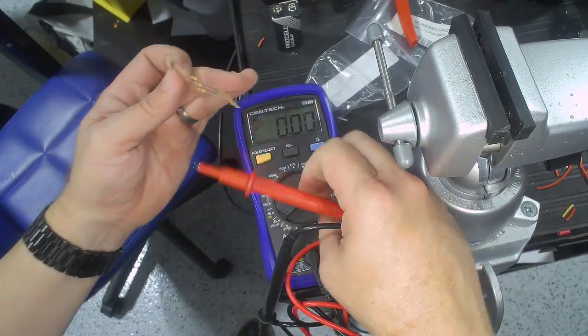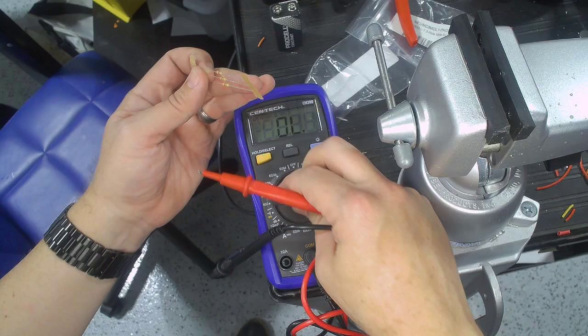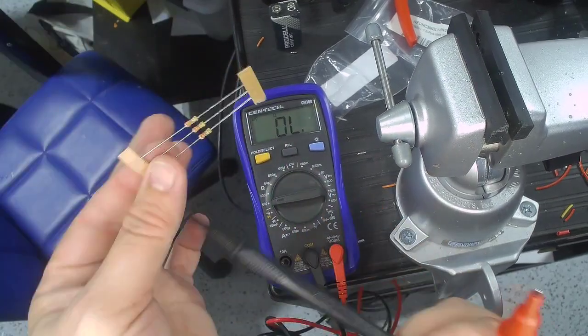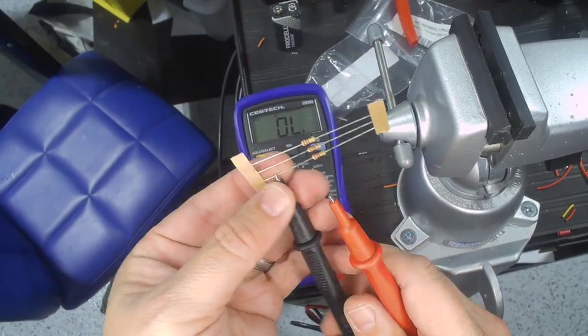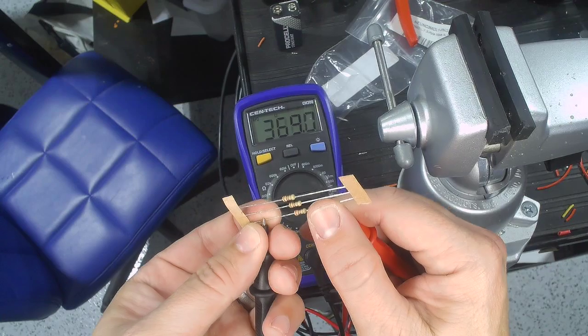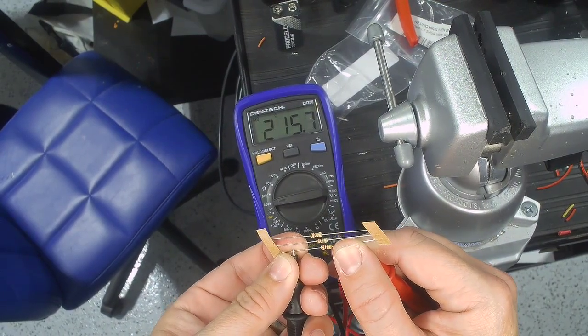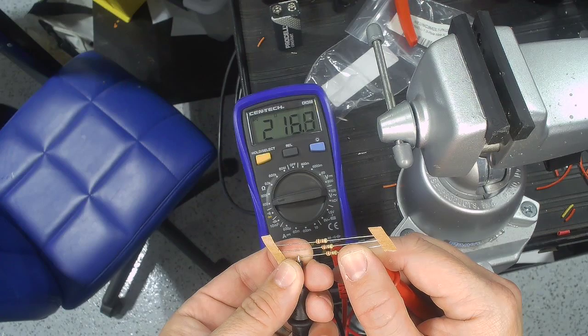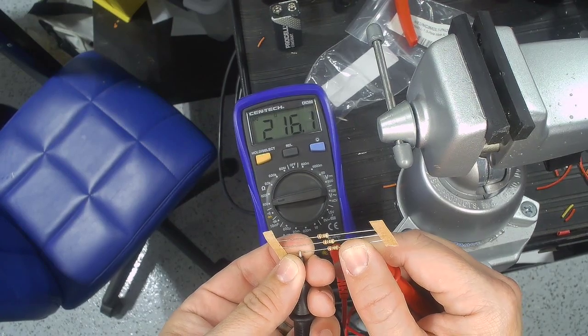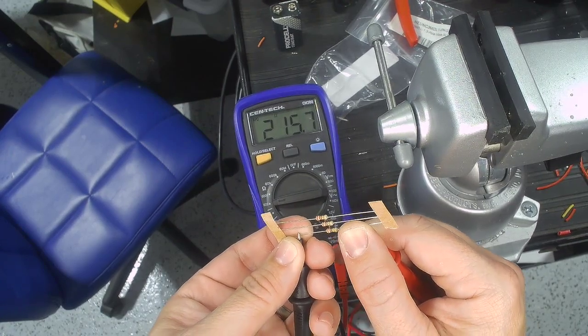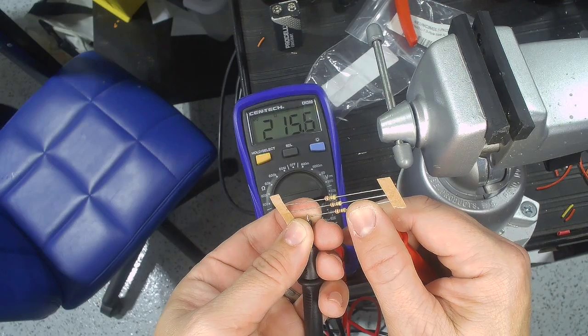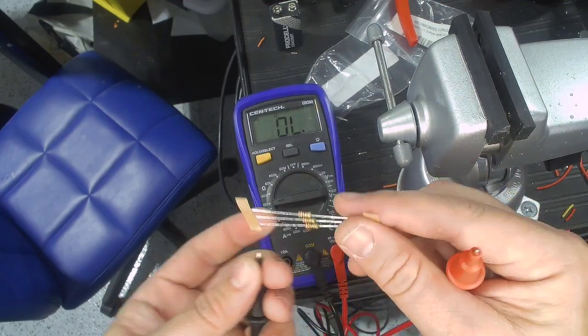I'm going to turn this into measuring resistance. And let me just measure one of these. These are supposed to be about 220 ohm resistors-ish. All right, it's measuring 215, 217, 216, somewhere, okay? This is ohms, so it's a measurement of the resistance, okay? So that's about right. There's some math that you can do.